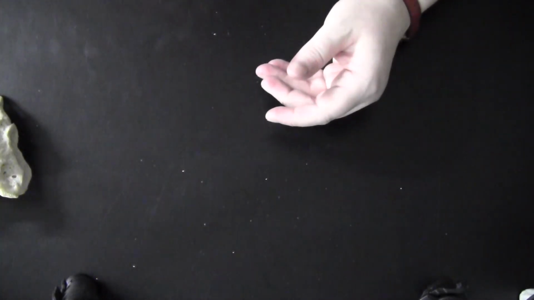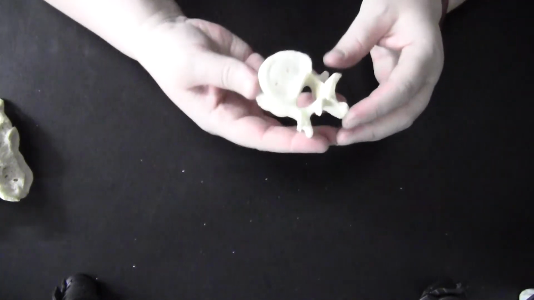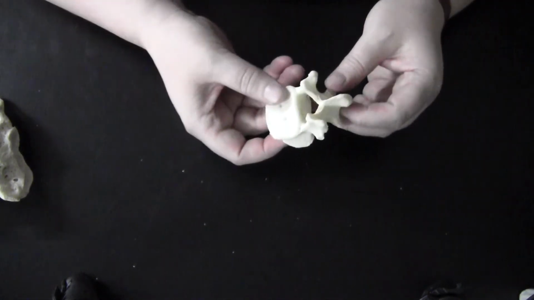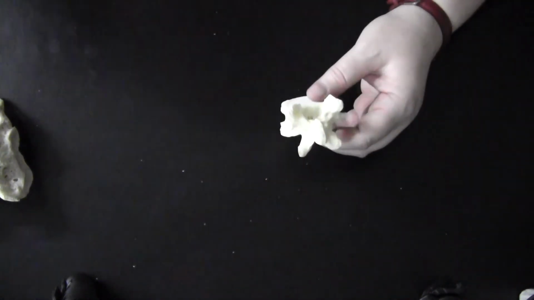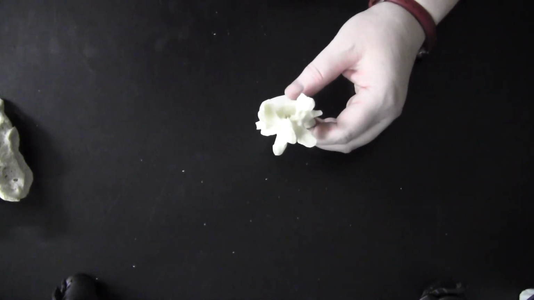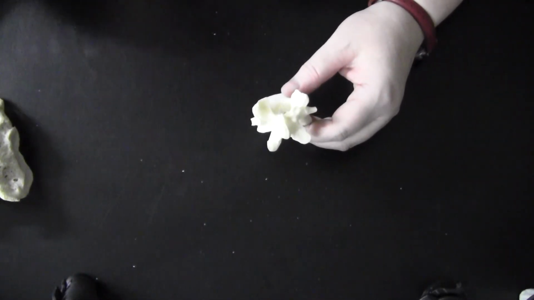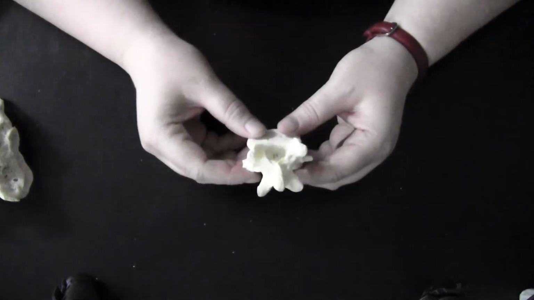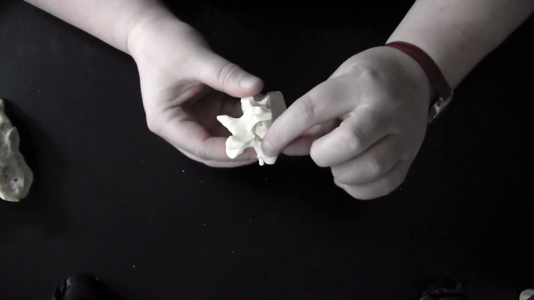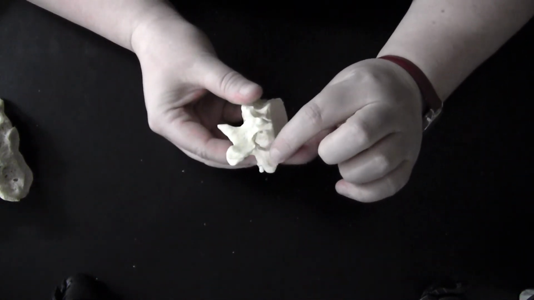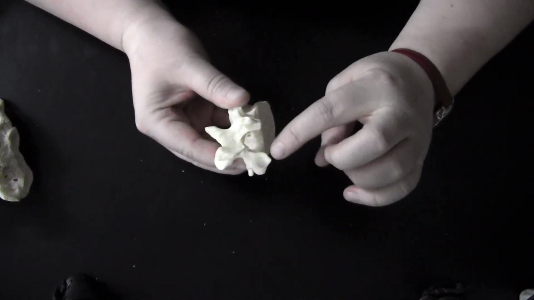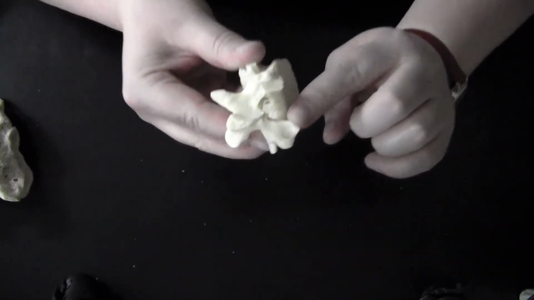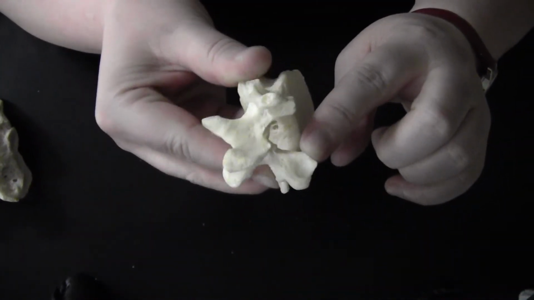Let's see if we can find a facet on something. Usually these vertebrae have facets, but unfortunately I seem to have pulled out one that doesn't have a very good facet. I'm trying to see if I have something else that has a facet. But you can kind of see one here. See how this is making a kind of a flattened area where something has been rubbing against here repeatedly over time, and it kind of looks a little flattened.